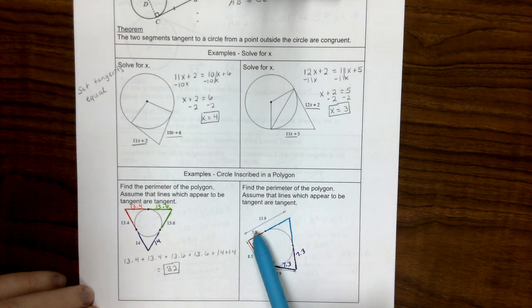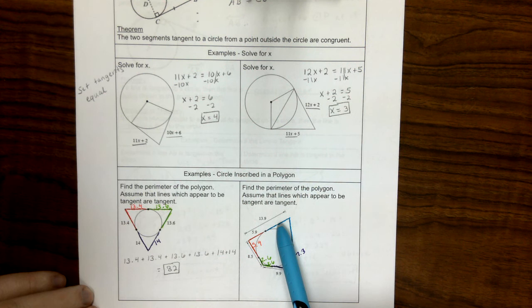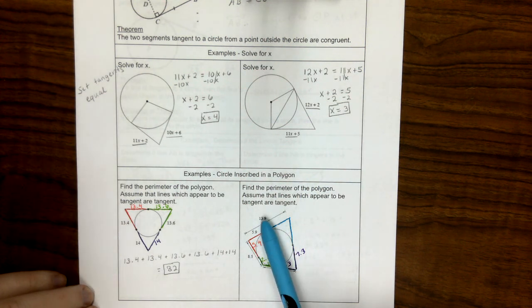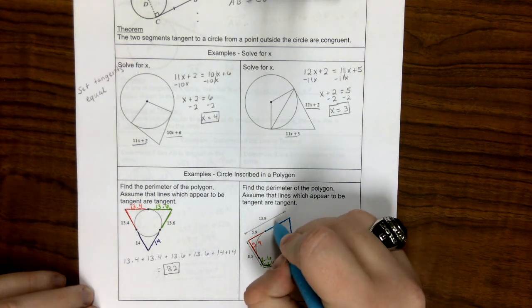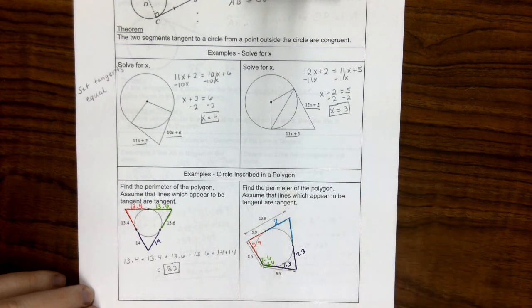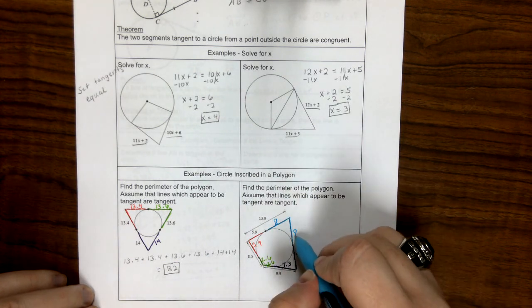We know that the red portion is 5.9. I need the blue portion. And so just like we did over here and over here, we're going to take this whole length of 13.9 and subtract the red portion of 5.9. And that ends up being 8, which makes this portion 8.